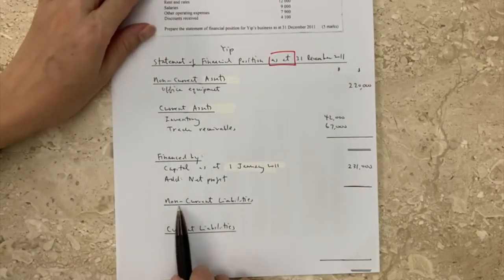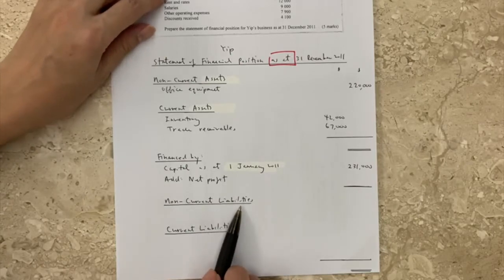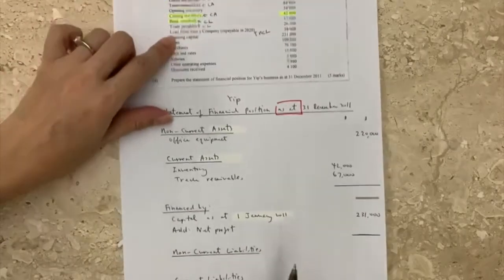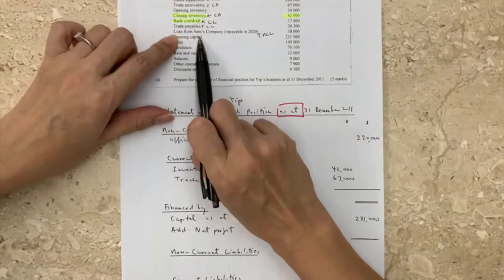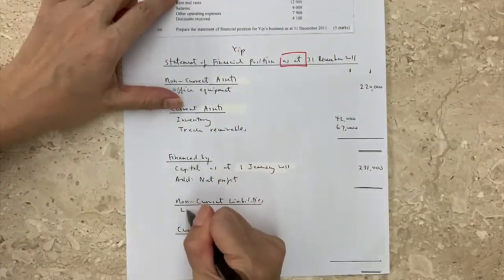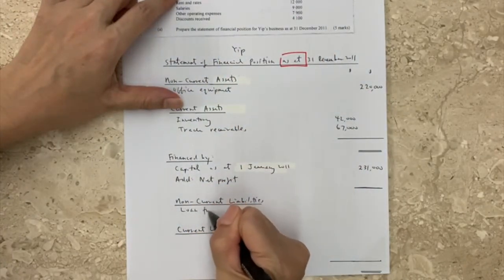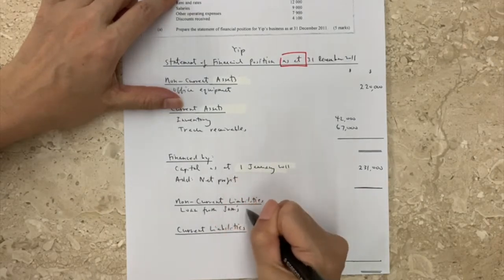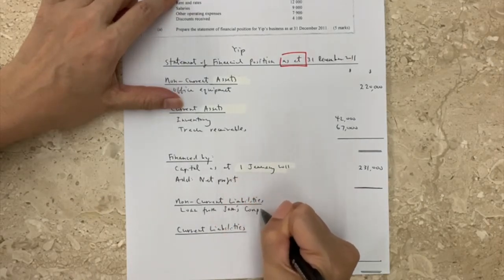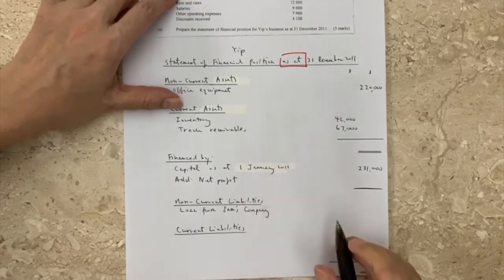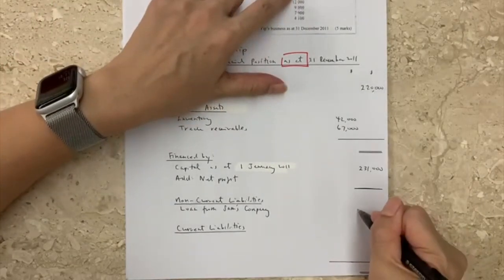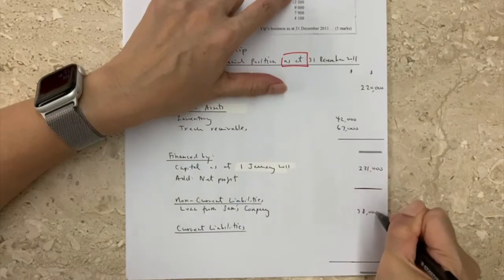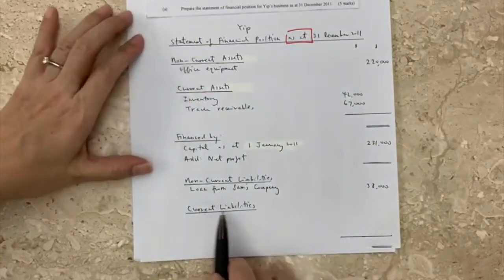That means the liability that we do not need to pay in the near future. So from the information here, we have loan from Sam's company. So I put loan from Sam's company, and that is 38,000. Okay, and then current liability.